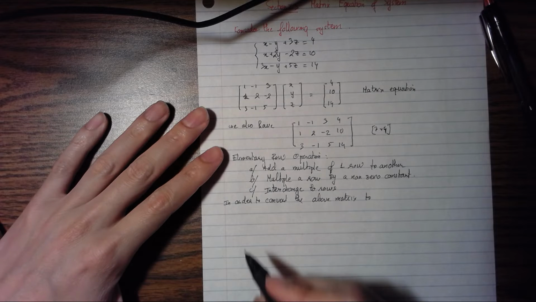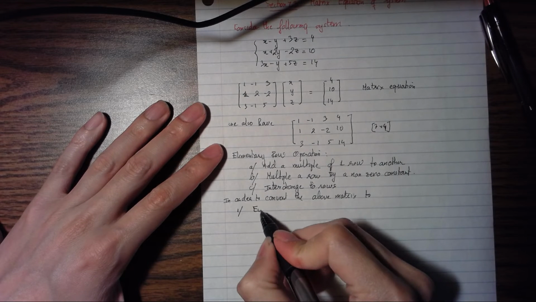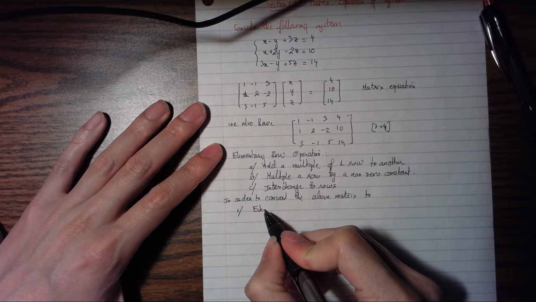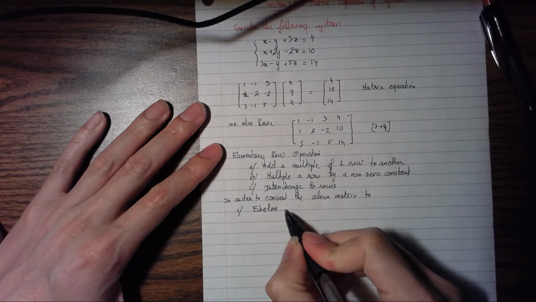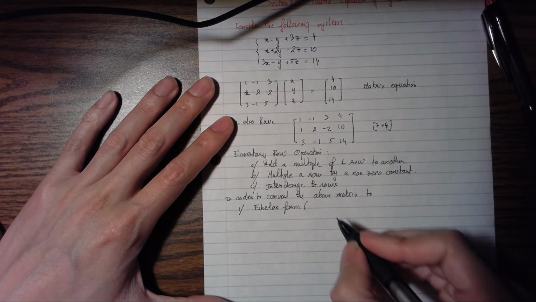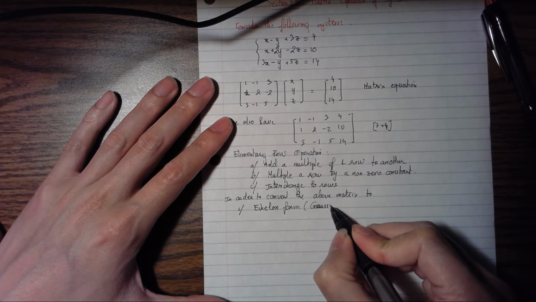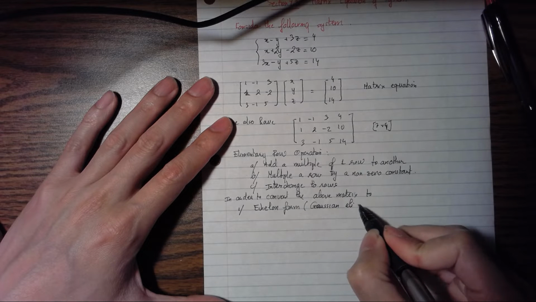The first form I call echelon form. Echelon form. We have another name, we call that Gaussian elimination form.